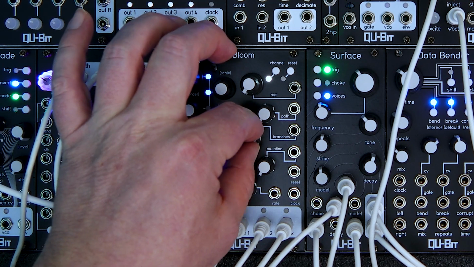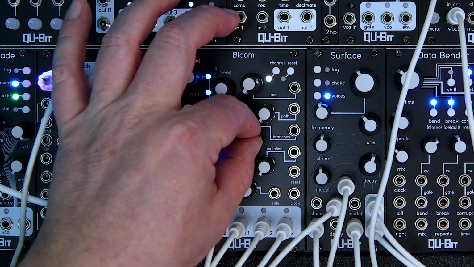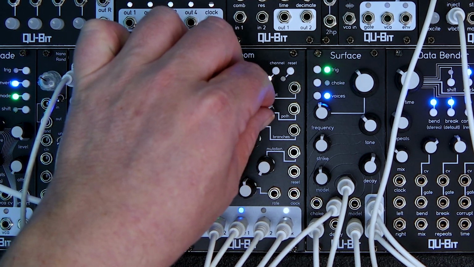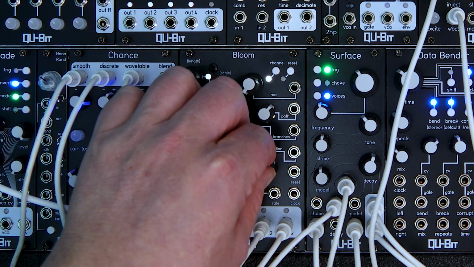So let's open up branches. Let's open up path. And finally mutation.